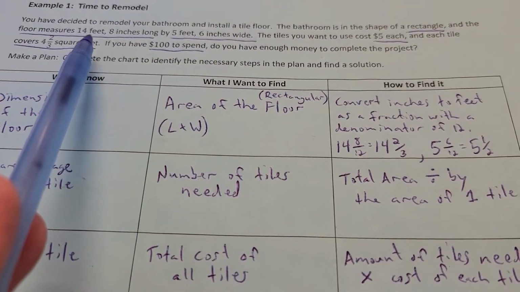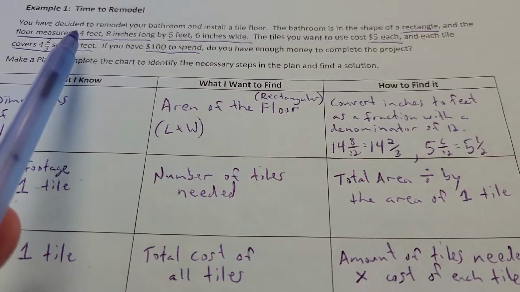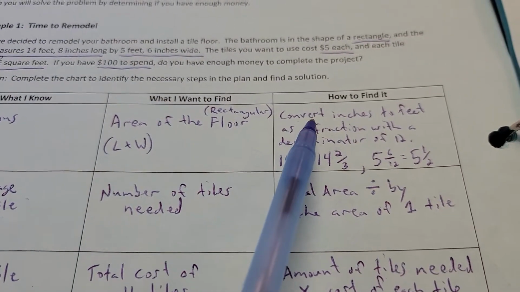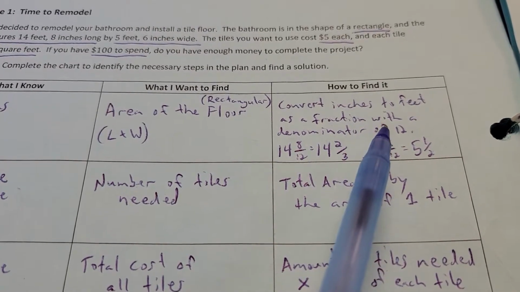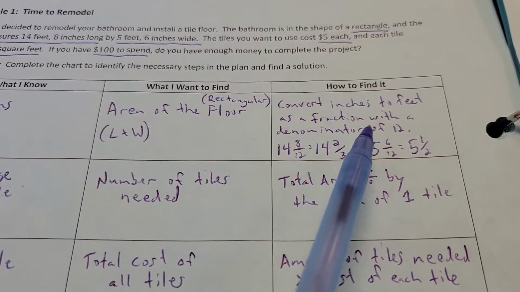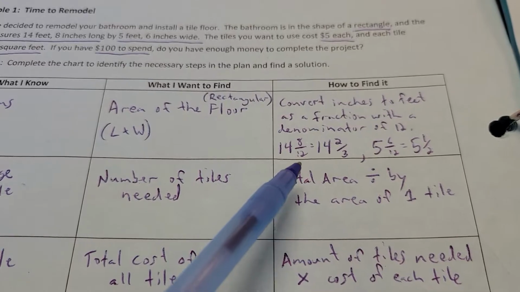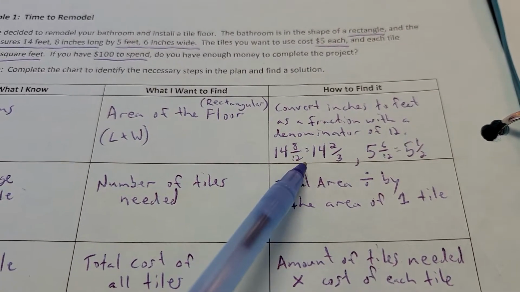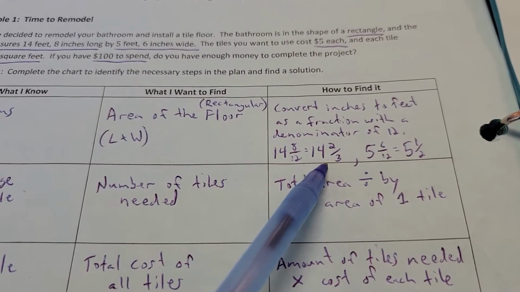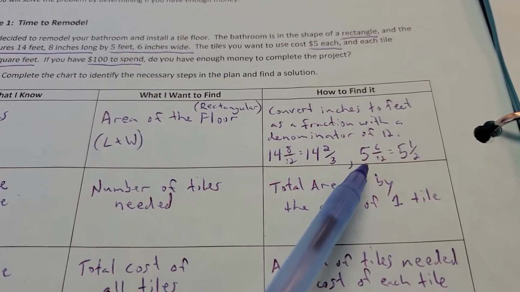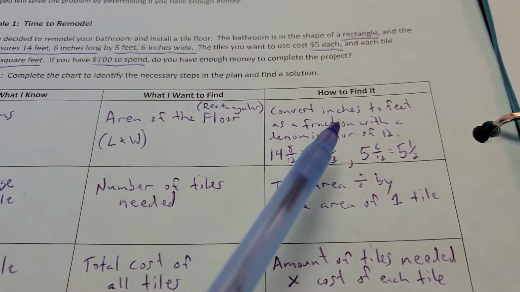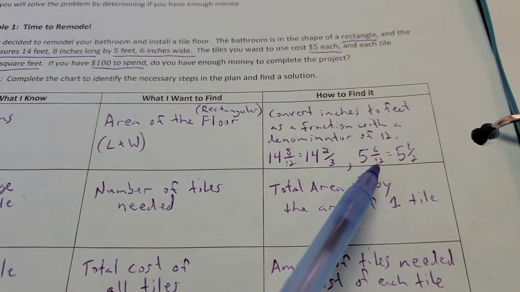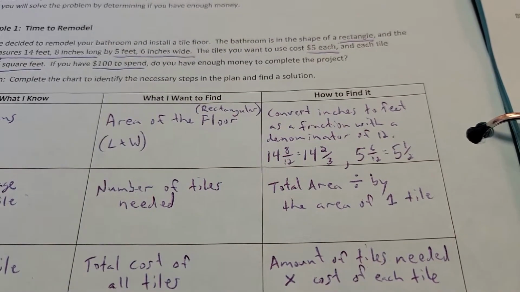remember how I had 14 feet 8 inches? I need to get to all of the same unit of measurement, 5 feet 6 inches and so on. So I need to convert inches to feet as a fraction with a denominator of 12. Remember, inches are based off of 12 inches being in a foot. So it's 14 full feet, and then 8 out of the 12 inches for the next foot. So actually it's 14 2/3 feet now. 5 feet 6 inches wide. Well, 6 is out of 12 total inches. So that's 5 6/12, which we're going to use as 5 1/2.